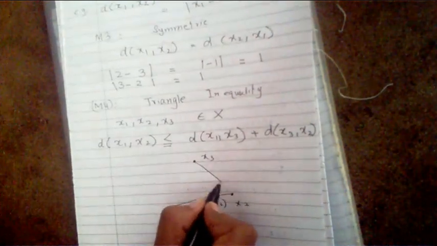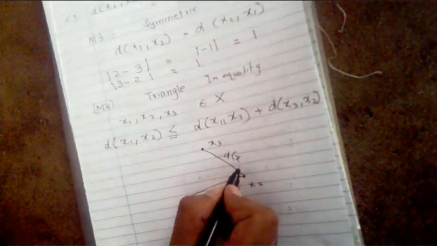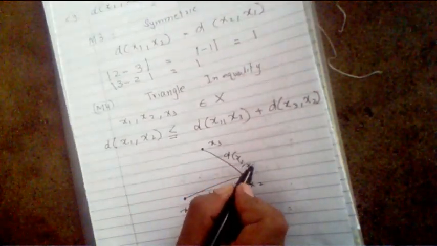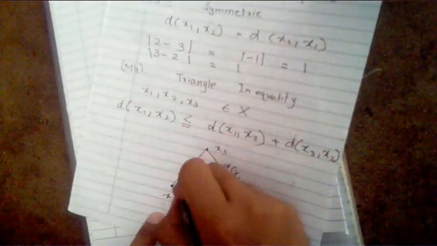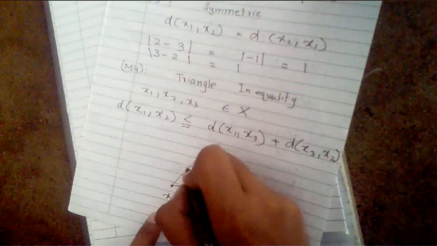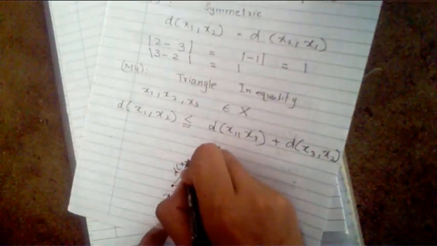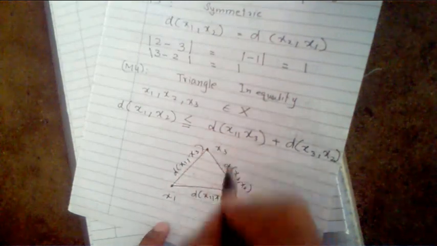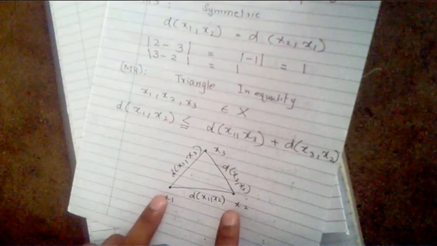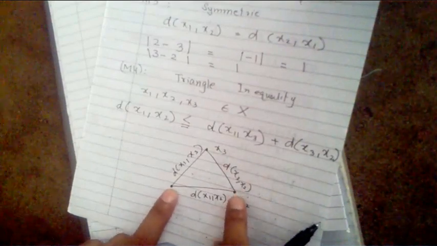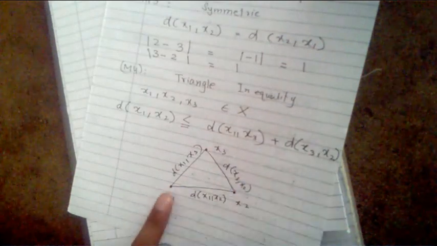Similarly, this line is denoted by d of x3, x2, since it is the distance between x3 and x2, and this line is denoted by d of x1, x3. Have a look at this. This is always less than the sum of these two. The sum of these two is greater than this one.